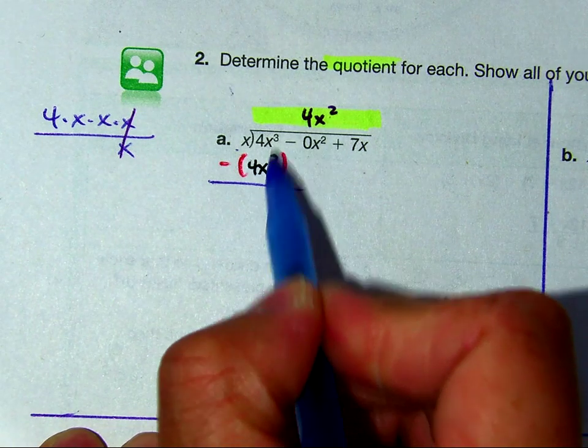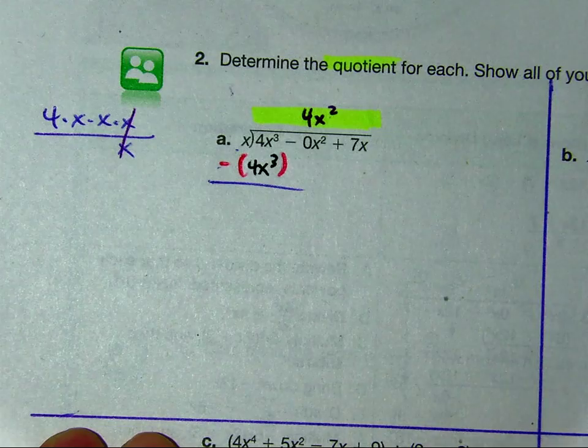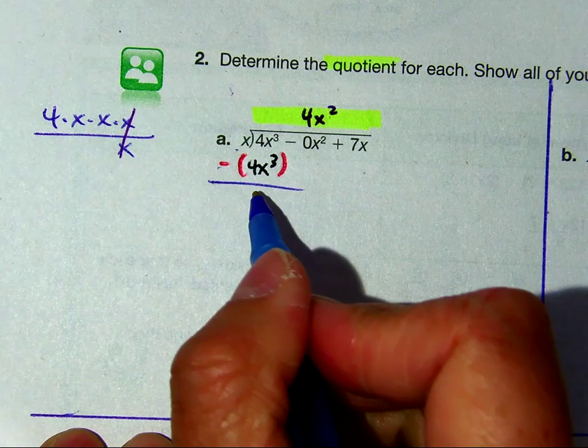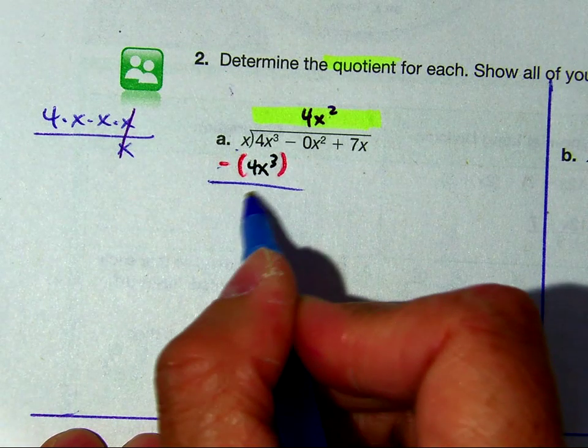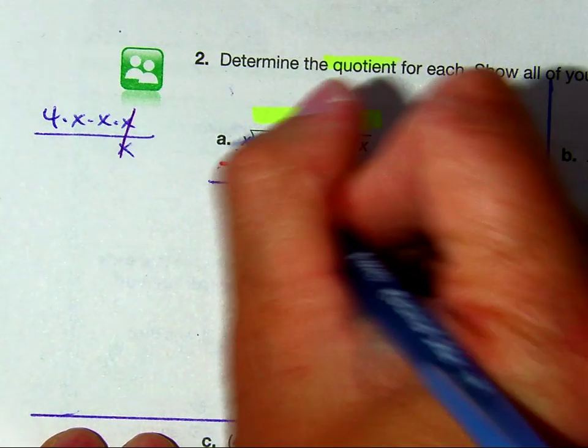Do I need to write as 0 or 0x cubed? No. So we divided, we multiplied, we subtracted. What do you do next? Bring down.